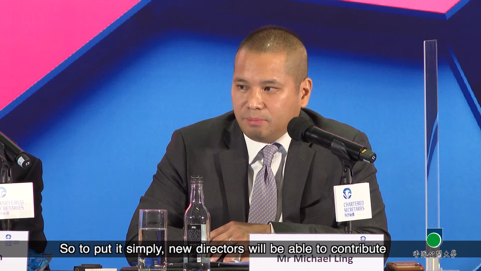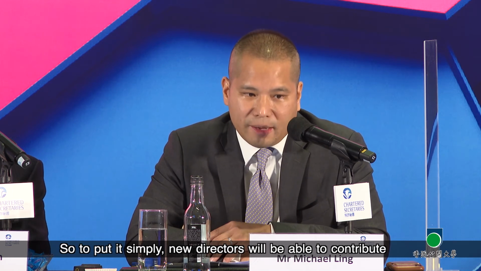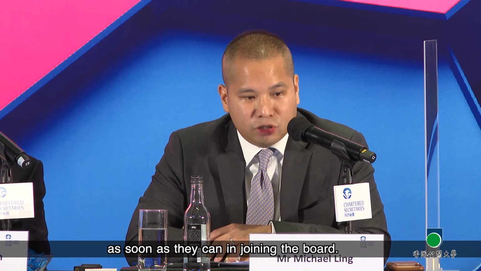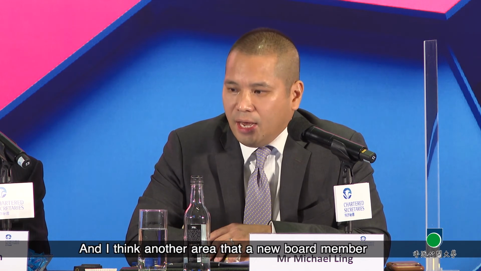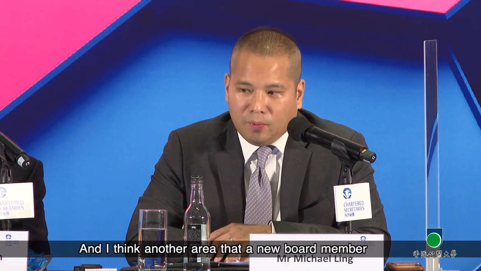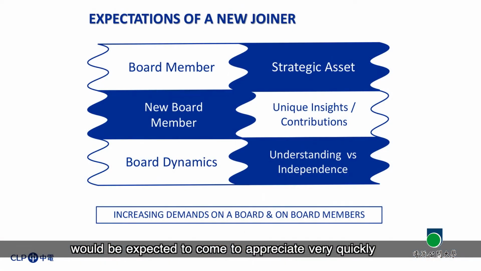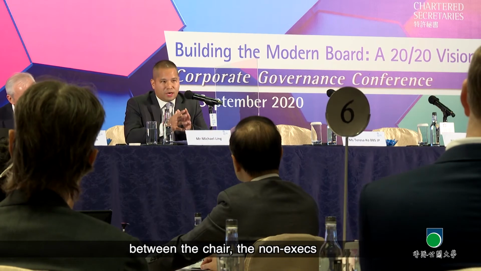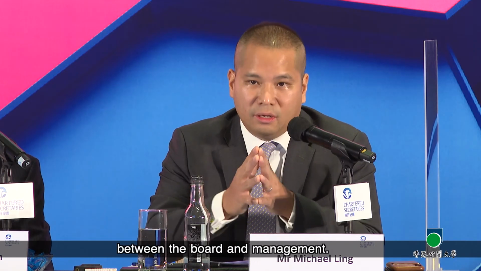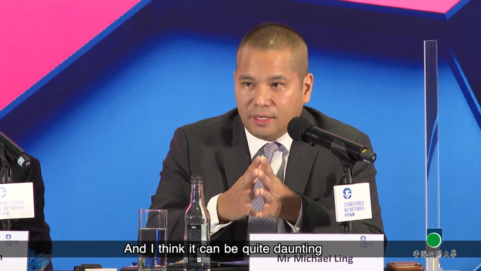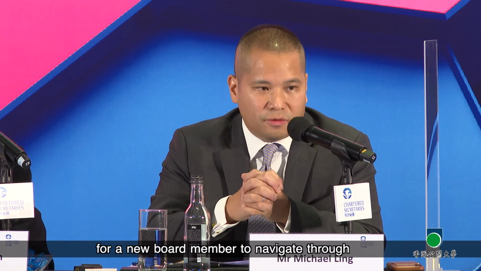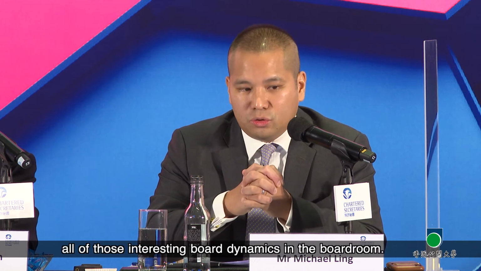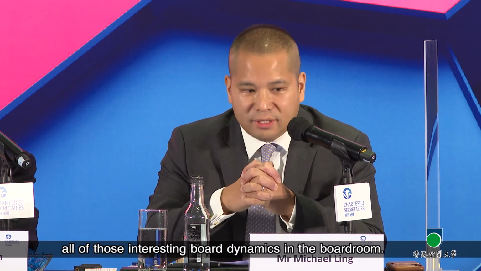So to put it simply, new directors will be expected to contribute as soon as they can after joining the board. And I think another area that a new board member would be expected to come to appreciate very quickly is the board dynamics. There are the board dynamics within the boardroom between the chair, the non-execs, and the independent directors. And there are also the boardroom dynamics between the board and management. And I think it can be quite daunting for a new board member to navigate through all of those interesting board dynamics in the boardroom.